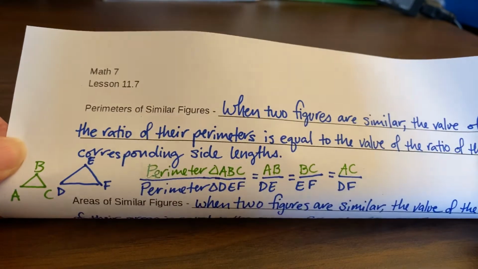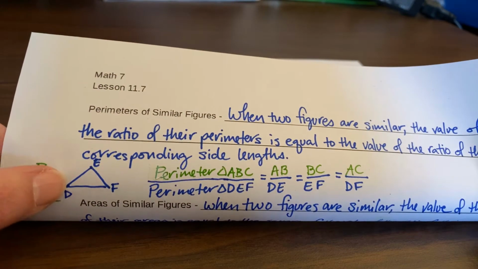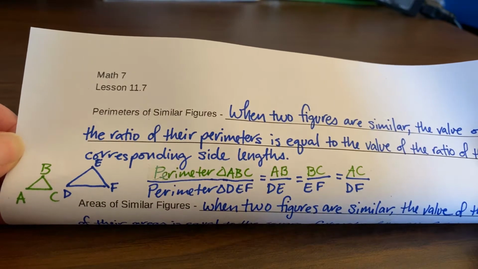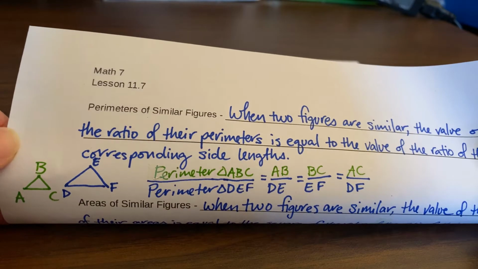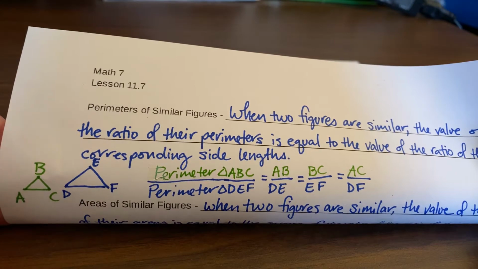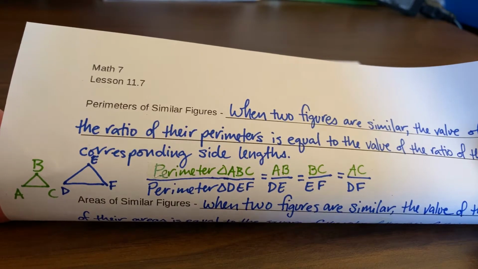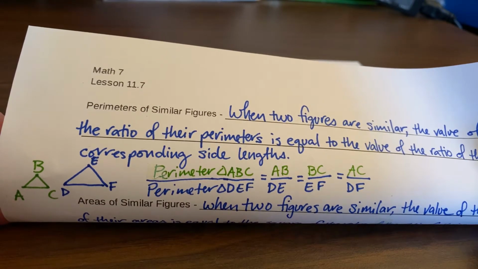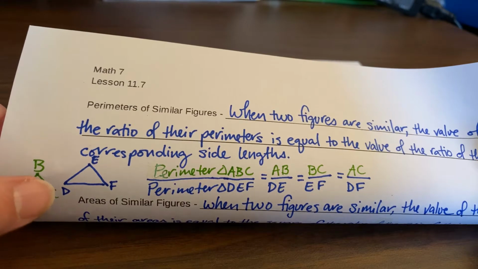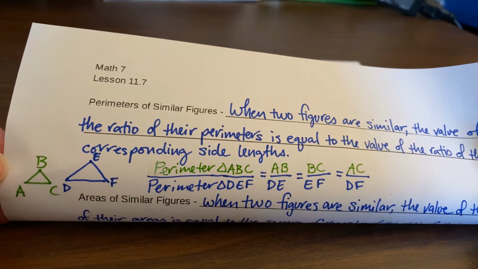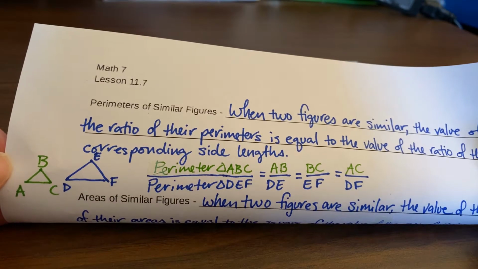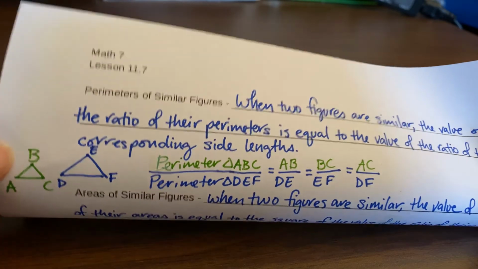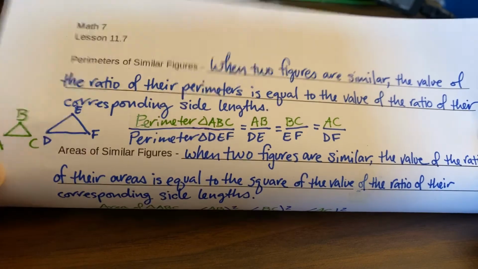Consider this triangle ABC and triangle DEF. Let's say they are similar triangles. Then the ratio of the perimeter of ABC over the perimeter of DEF will be the same as the ratio of side AB to side DE, the same as the ratio of side BC to side EF, and also the same as the ratio between side AC and DF. So those ratios are all the same.